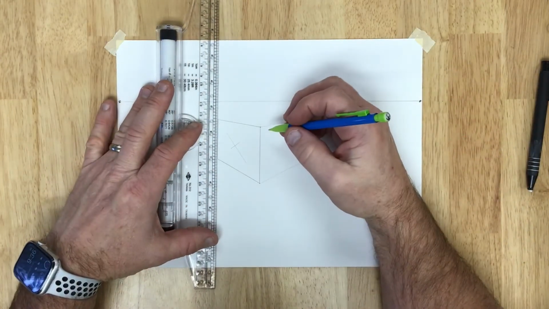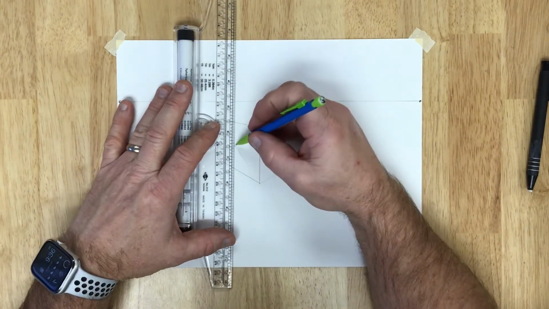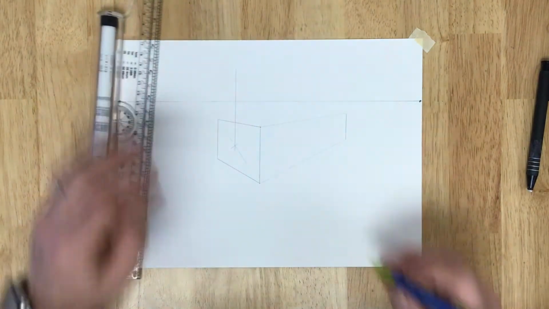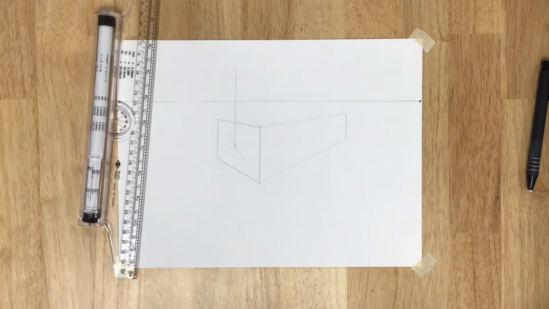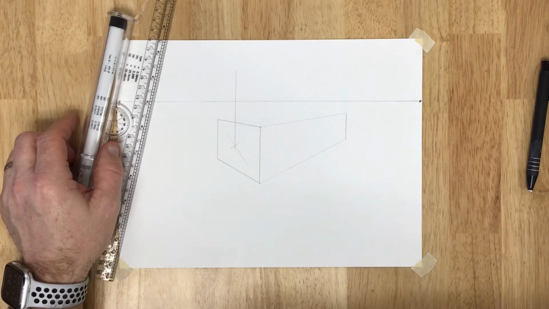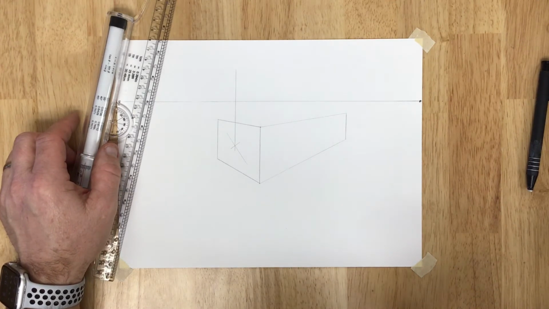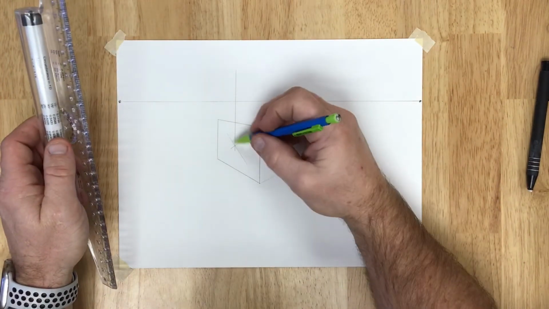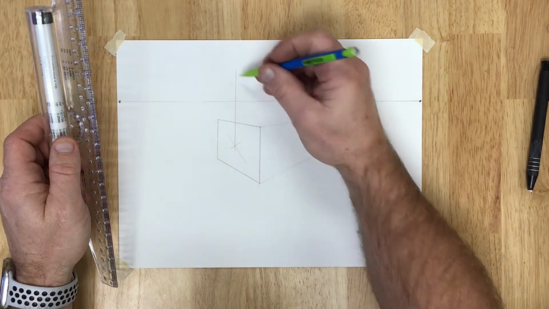Now I'm going to go ahead and I'm going to put a guideline. Again, this is a guideline, so draw it light. I'm going to draw it dark on the camera so you guys can see it. There's my guideline. So that's step number 9. Step 10 then is going to be, oh actually step 10 is the line that I put up there. So step 9 is the X, step 10 is the line.